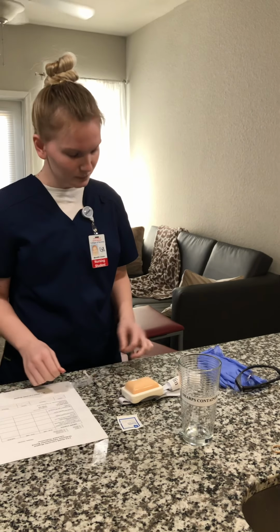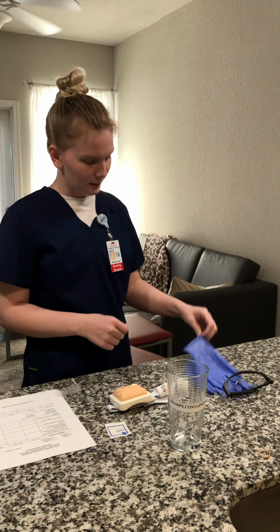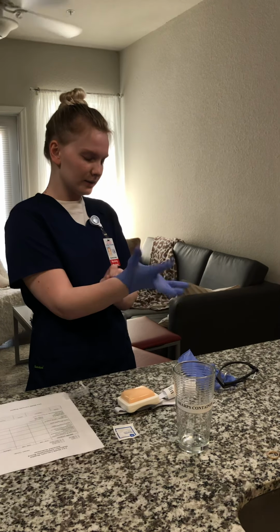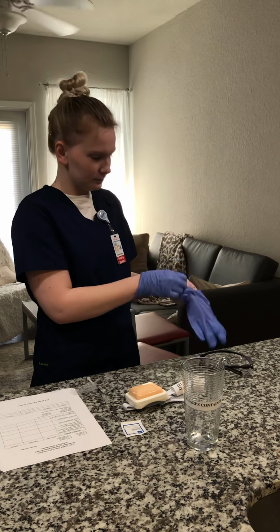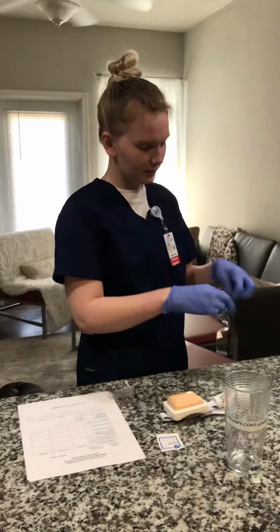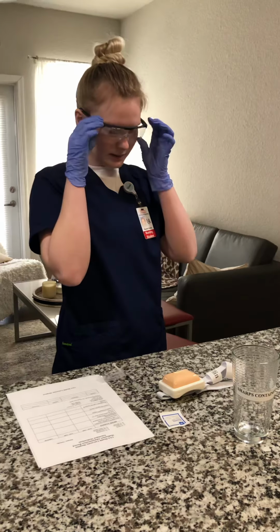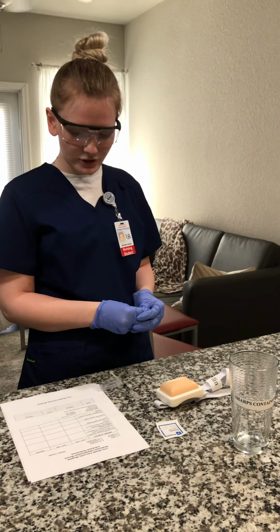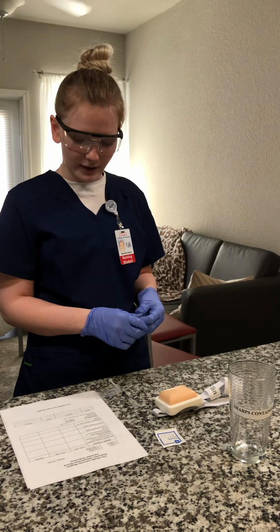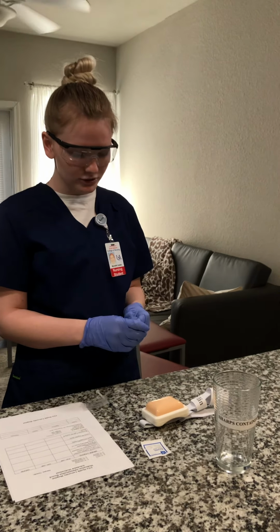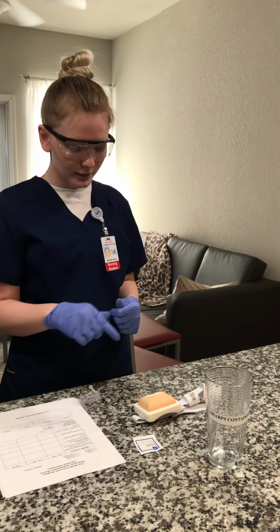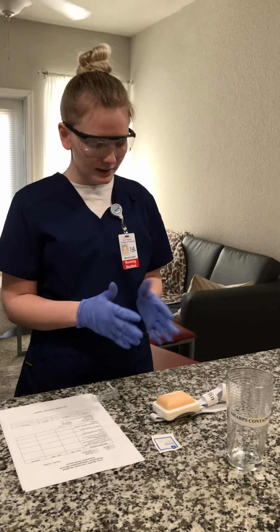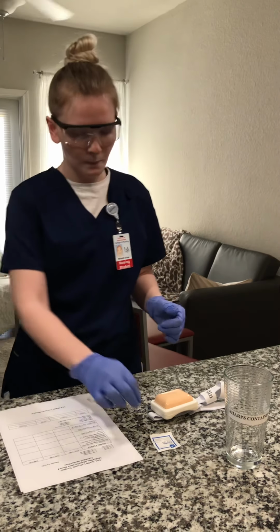Okay, good. So now I would apply my gloves and my goggles and explain the procedure to the patient. So today I'll be doing a subcutaneous injection in your abdomen. So for that, I would be going 2 inches away from the umbilicus, below the costal margin, above the pubic area, and between the anterior superior iliac spines.